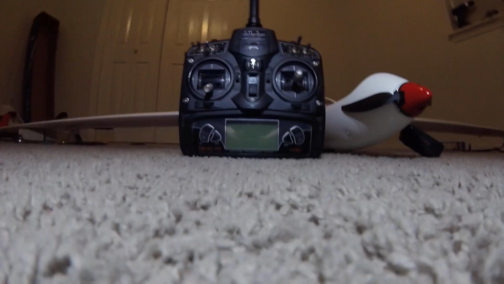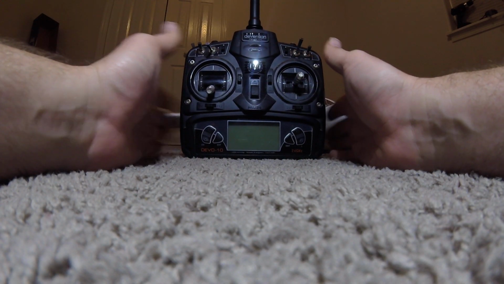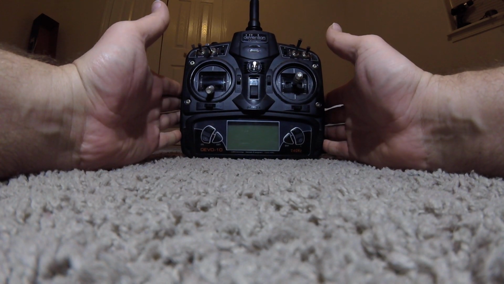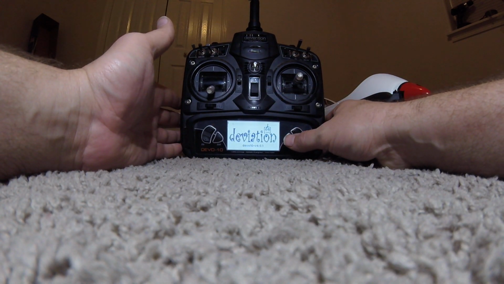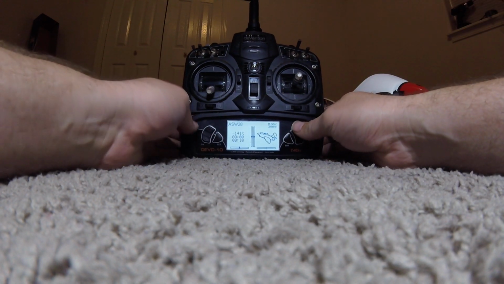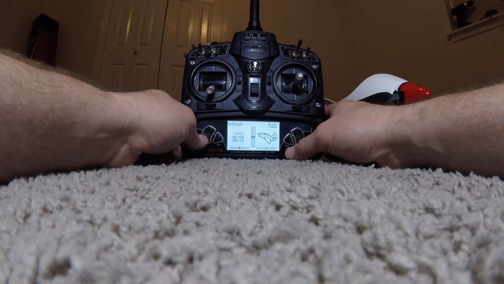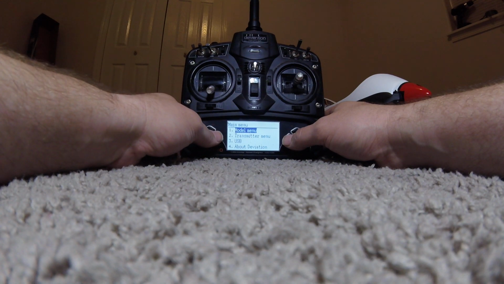Okay, so this is my favorite transmitter in the world, the Deviation Devo 10 from Walkera, and I got the third-party Deviation software on here. So I'm gonna turn it on. Okay, a couple things I want to mention. I've never used the telemetry features on this transmitter before, so I've always seen the menus, but I've never really messed with them.